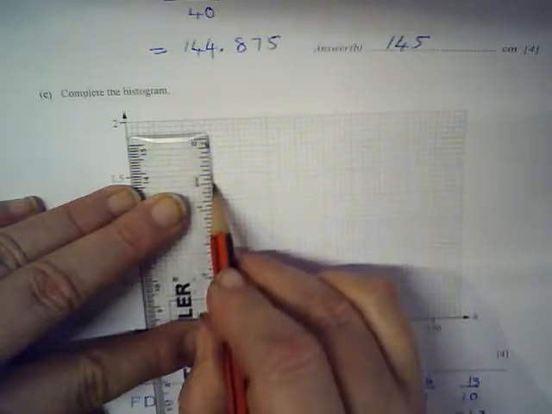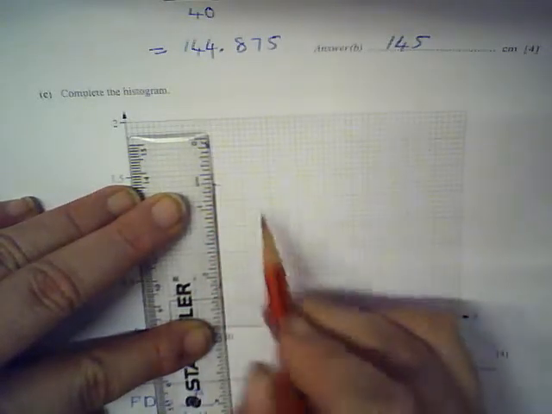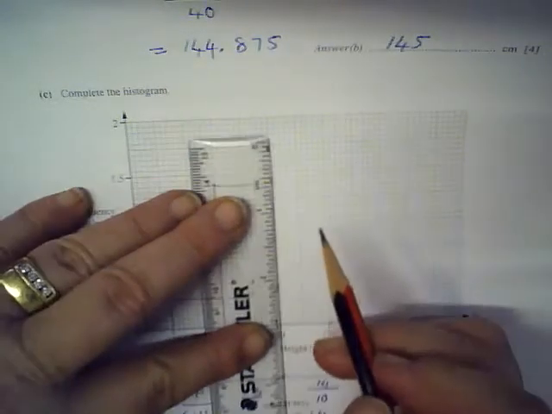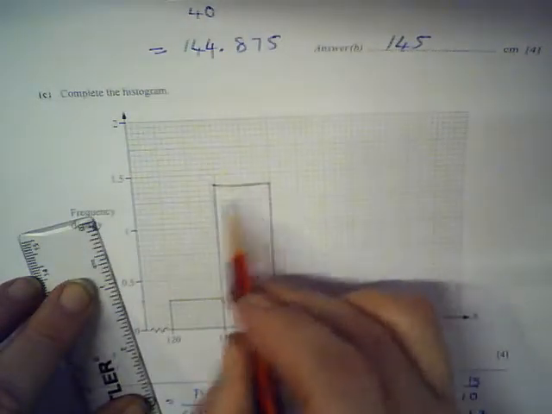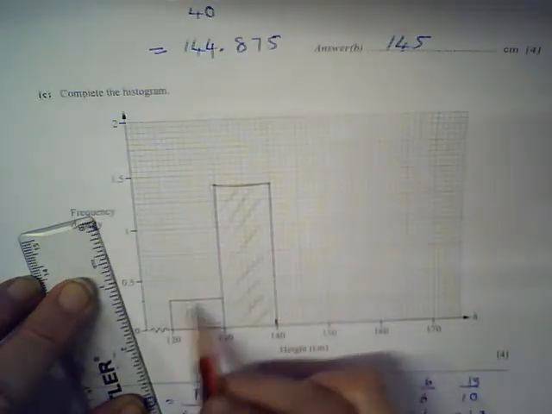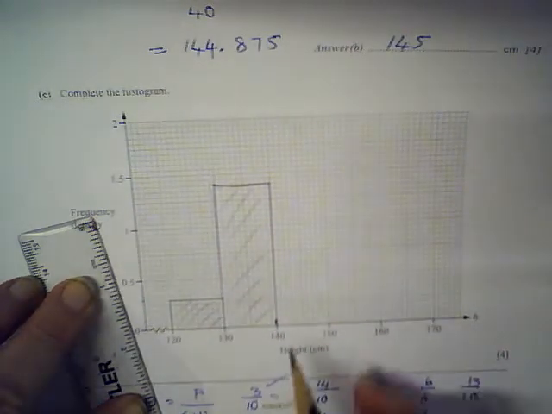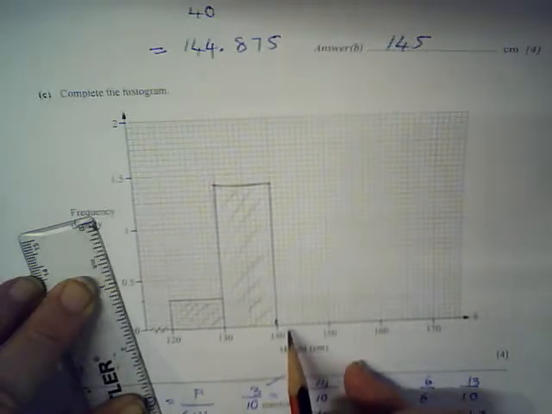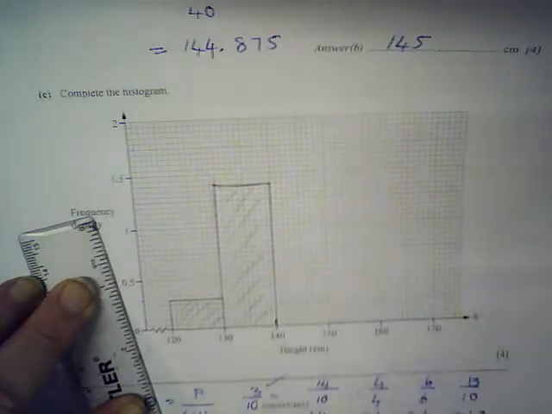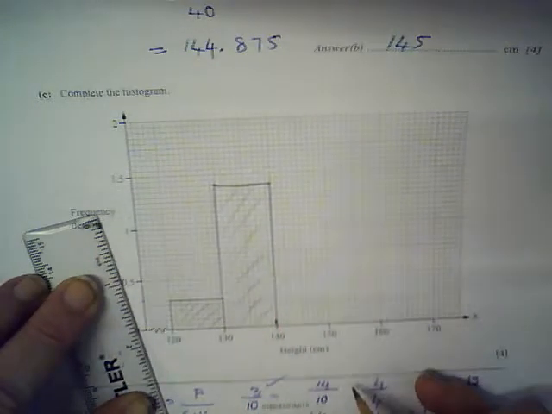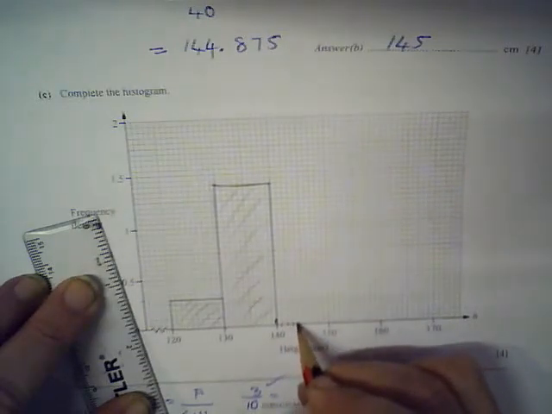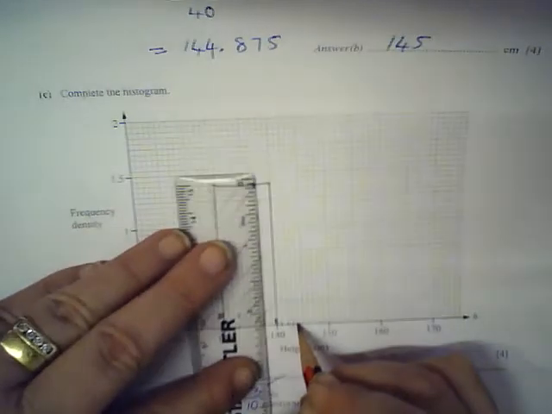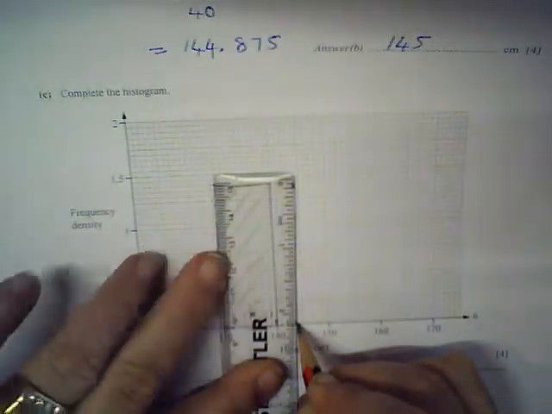Here we've got to work a little bit more accurately. Okay, so that's the next column. Then the next one would be, let me quickly check, 1, okay, and that is up to 144, so 1, 2, 3, 4, and it's up to 1.